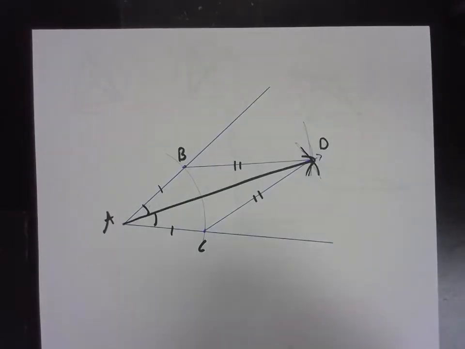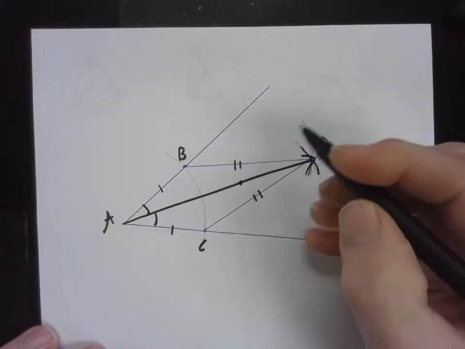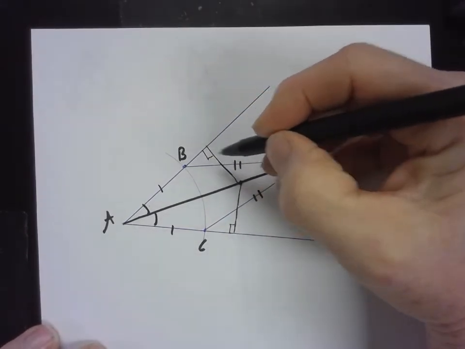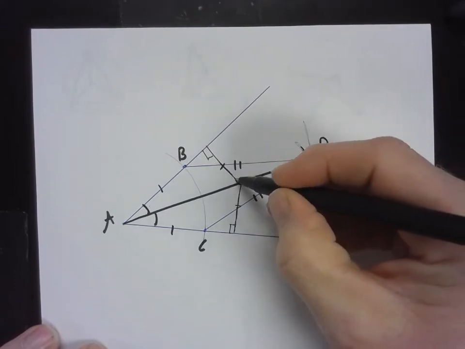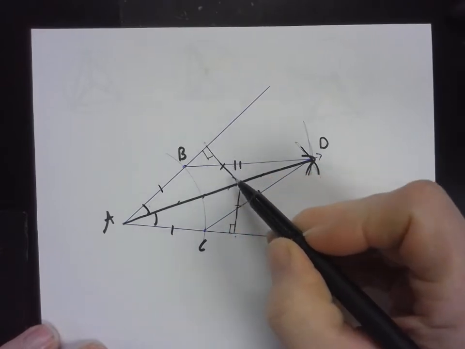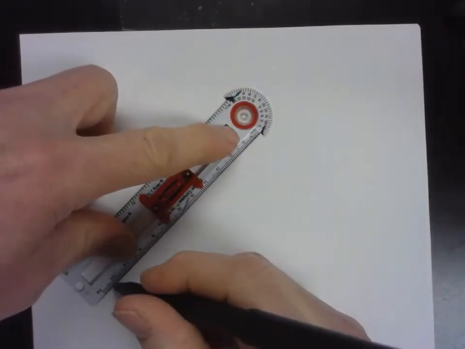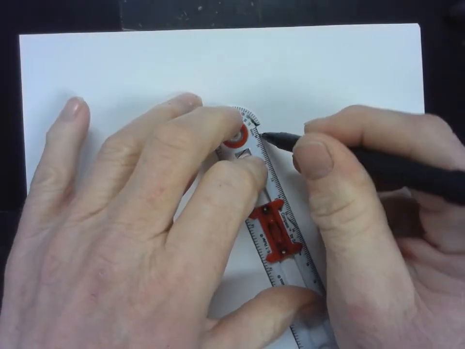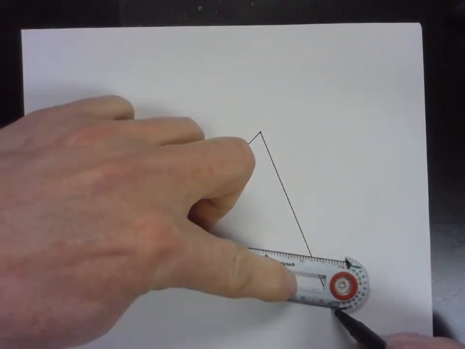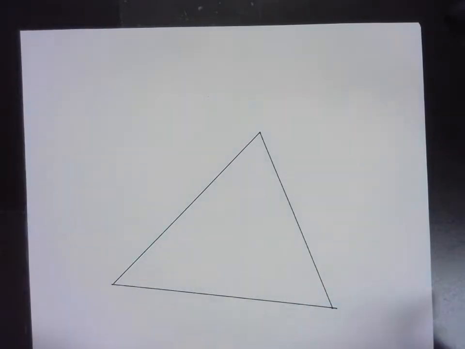Let's see, what was this one? Remember the angle bisector? Remember how if we start anywhere on the angle bisector and we go to the sides of the angle, those two segments are congruent. So any point along the angle bisector is equidistant from the sides of the angle. So now, let's look at how that happens in a triangle. So I'm just going to draw a triangle. I don't want to make it too regular, but okay.